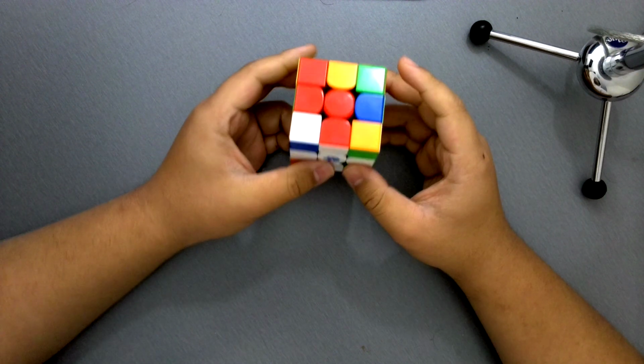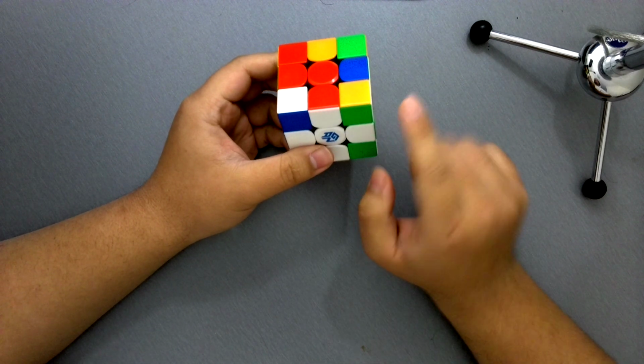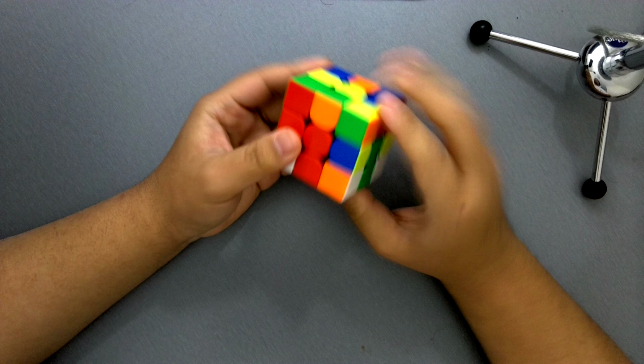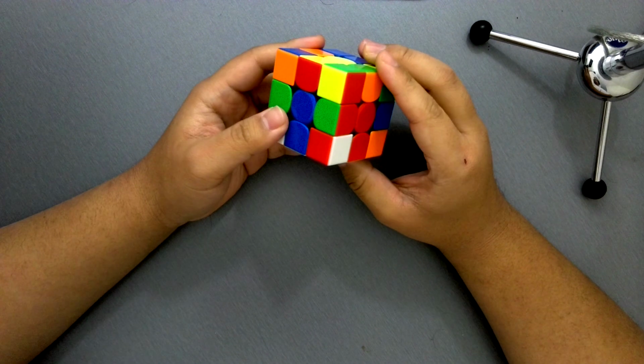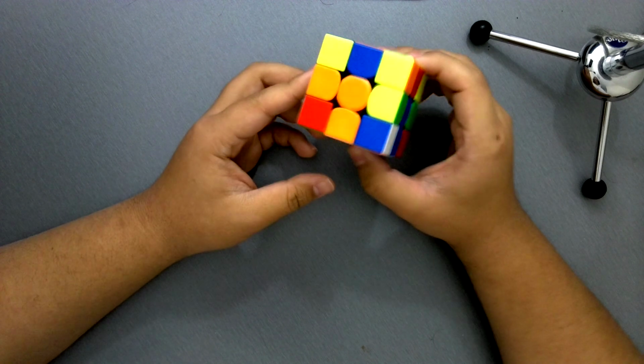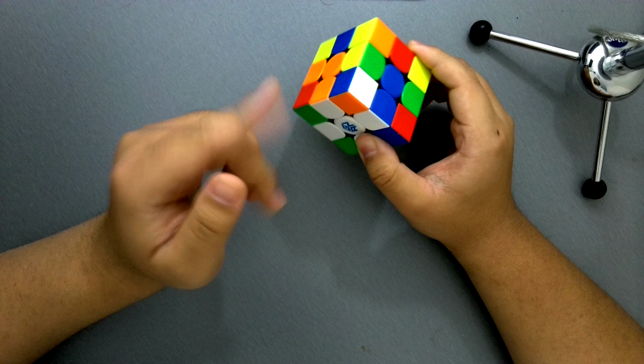Okay, so I'm going to take you through a quick example of the bottom layer. So I've solved my bottom cross. I'm going to solve the bottom layer. So I'm looking for any piece that is three colored and has a white face.